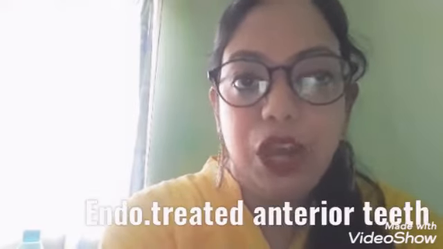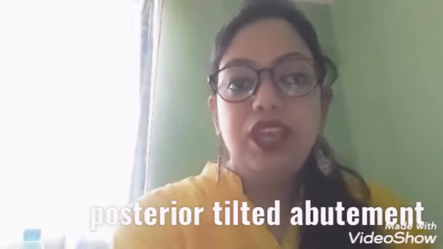Next question: choice of retainer for an endodontically treated anterior tooth is metal ceramic crown. Choice of retainer for a posterior tilted abutment is 1/2 crown.